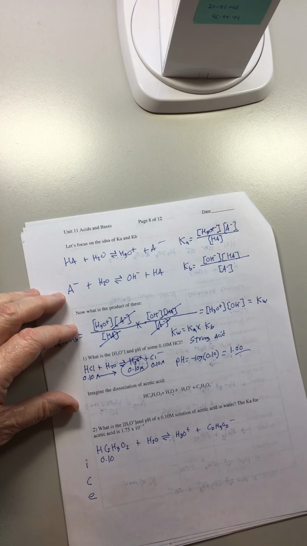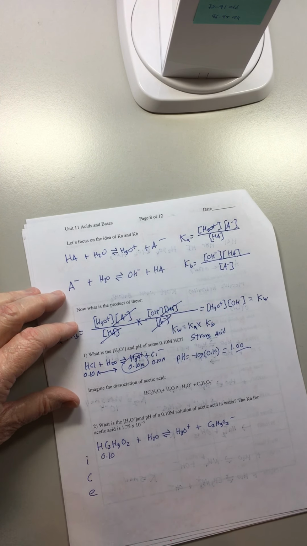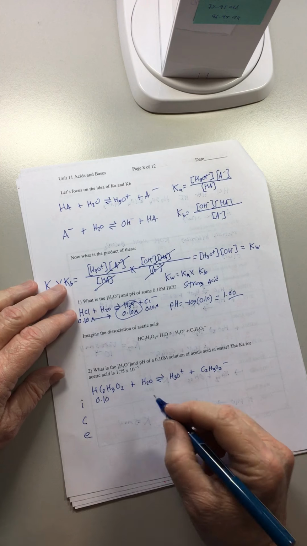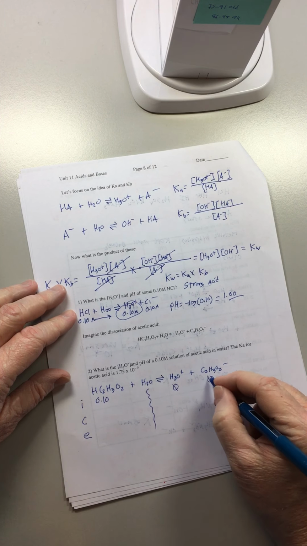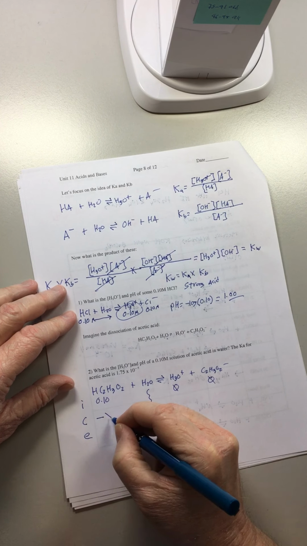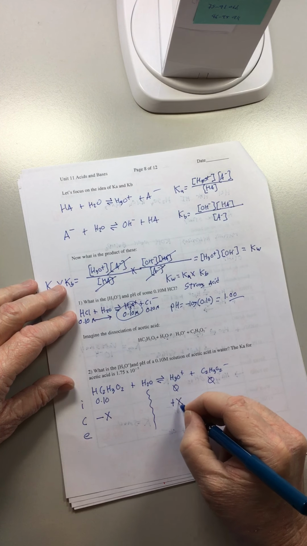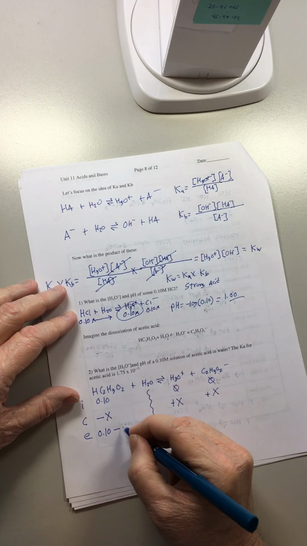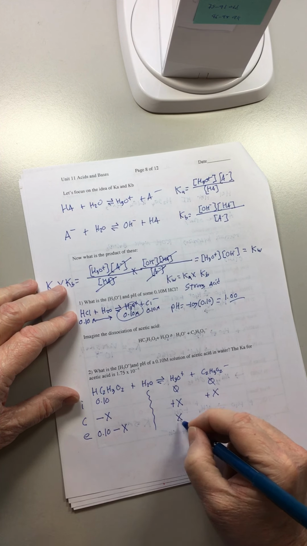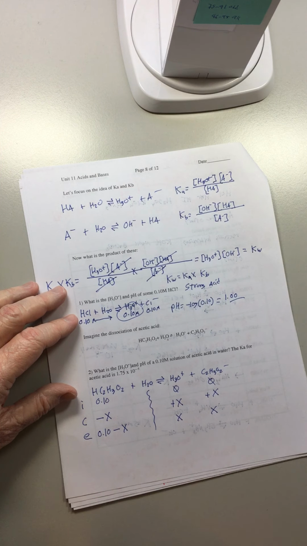Okay, I think I actually hear some people screaming in the background after seeing that right there. Something has come back to haunt you, called the ICE box. Minus x, plus x, plus x. 0.10 minus x, x and x.